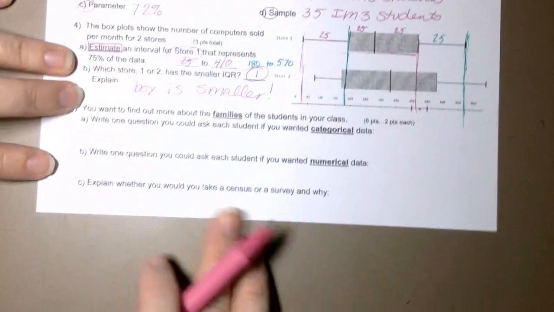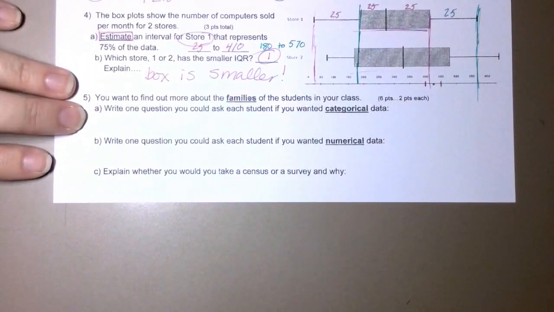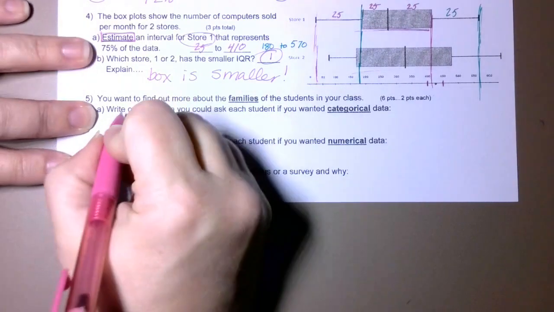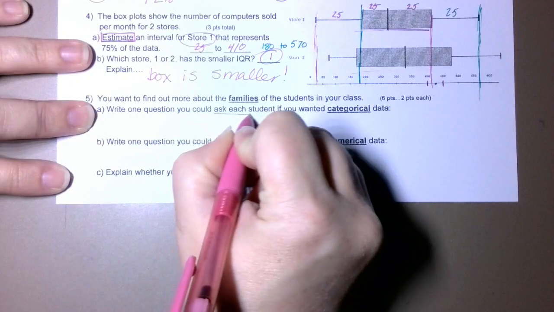Okay? All right, you want to find out more about the families of the students in your class. Write one question you could ask each student if you wanted categorical data. Now, so many people focus on the fact that this is categorical that they forget that you should read the rest of this.